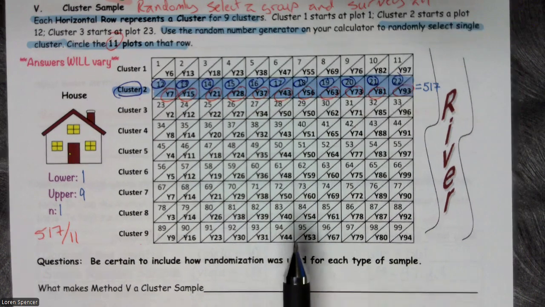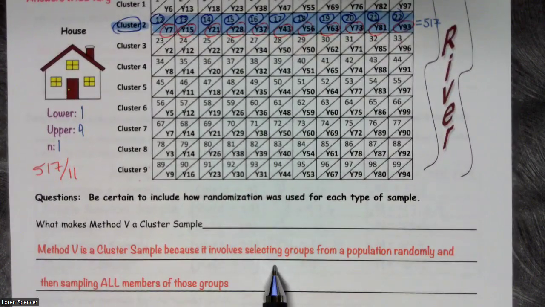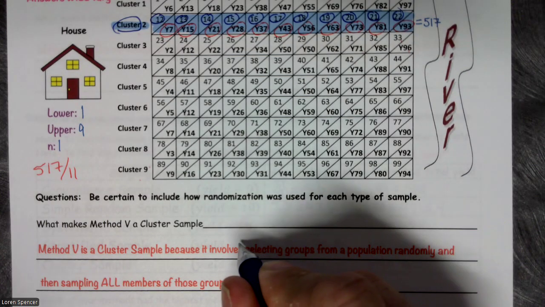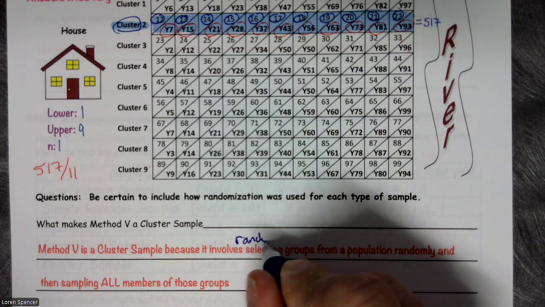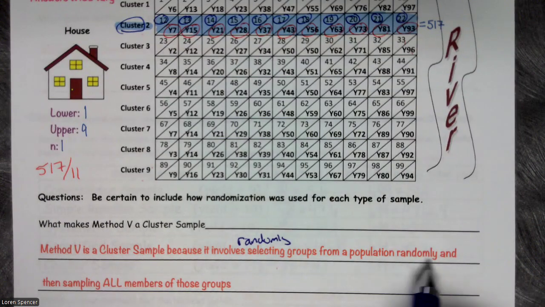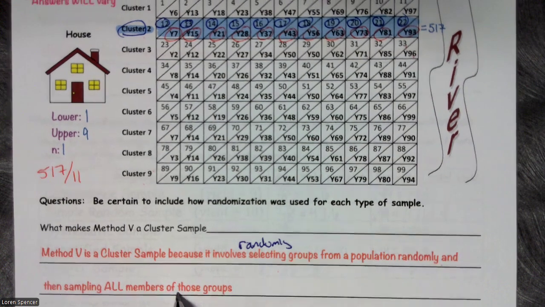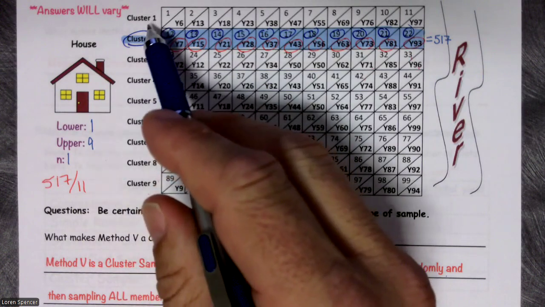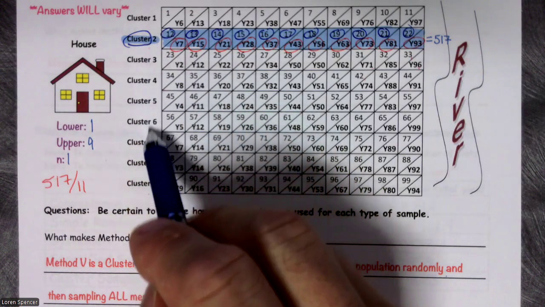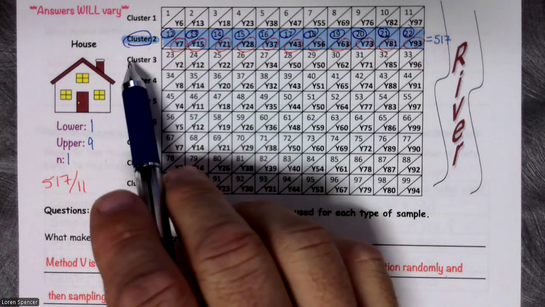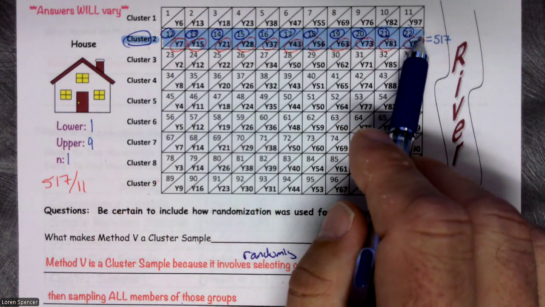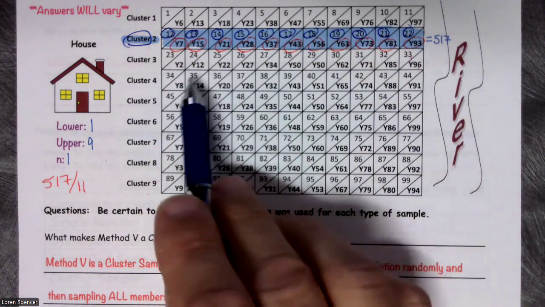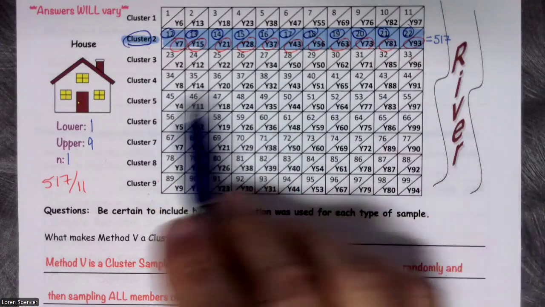Well, in a cluster sample, we randomly select a group from a population, and then survey all. So what we did is we put the numbers 1 through 9 because we had 9 clusters. Each cluster looked kind of like the population. It had some close to the river and some way away, so we had everything represented in each cluster. This one has some away and some close, etc.